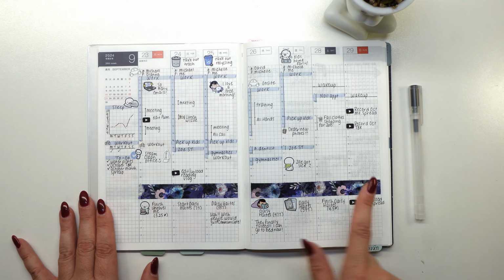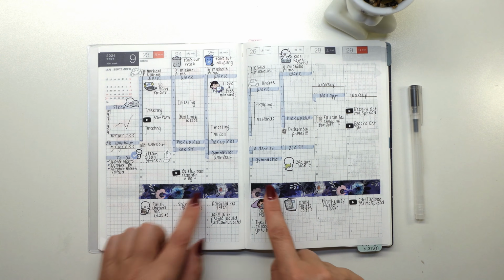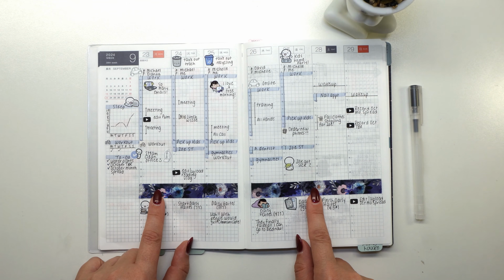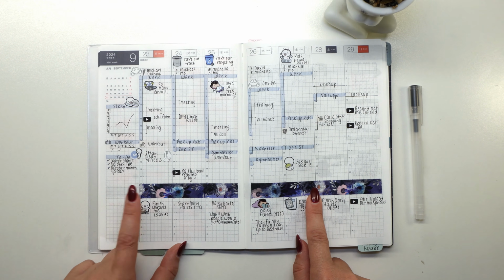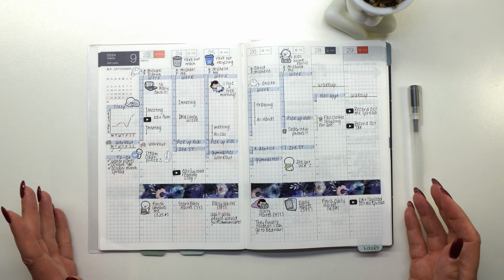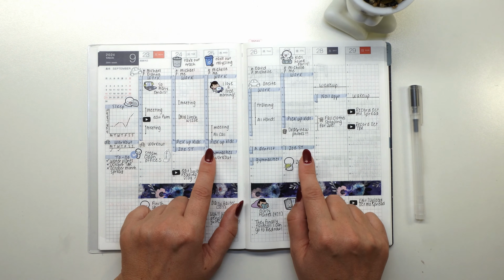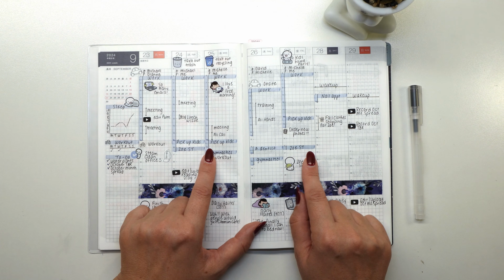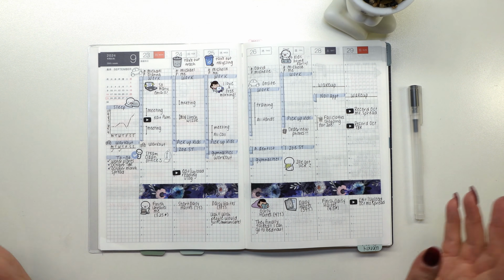And then this is the last full week of September. This is the 23rd through the 29th. And this washi, I think I got from another one from Hobby Lobby or Michael's. I can't remember which one it was. And this one was definitely in a bluish tone. So I used smoke blue in the Mildliner, and I really enjoyed it.